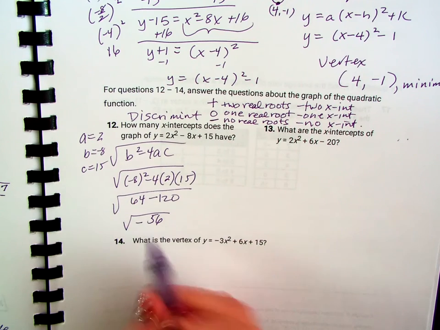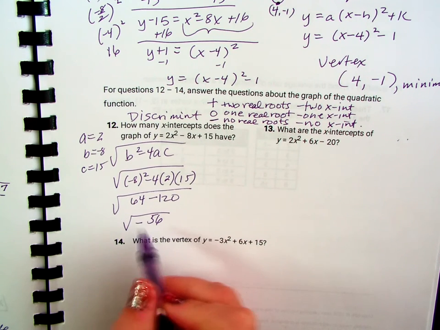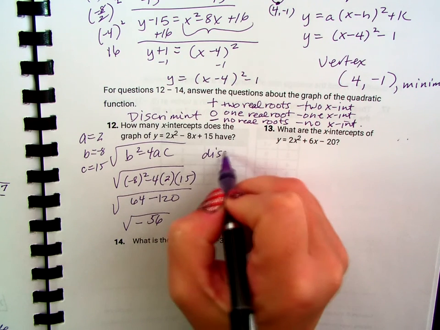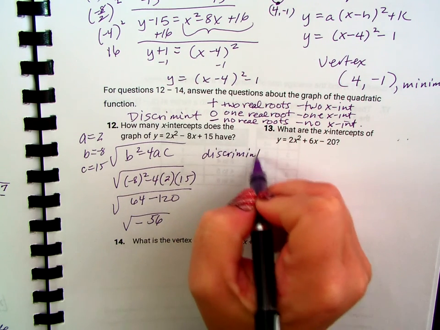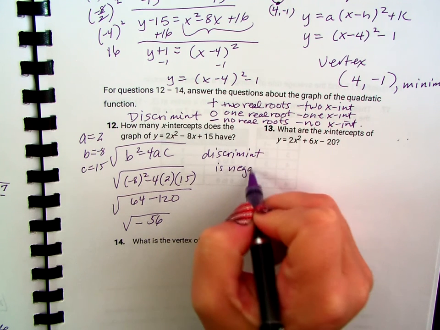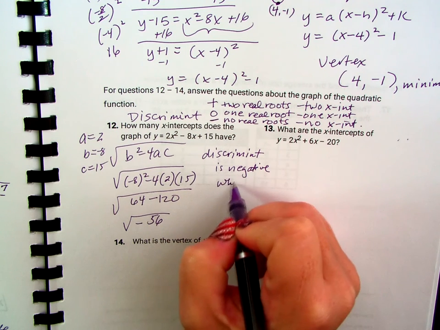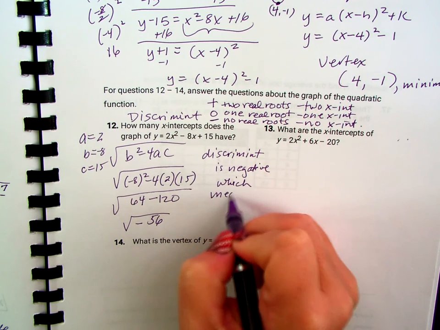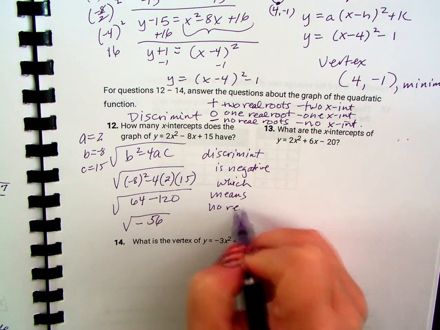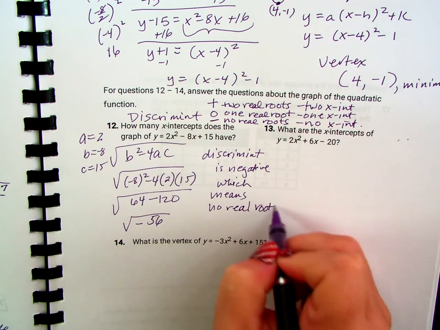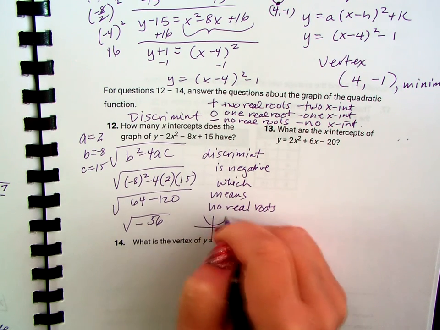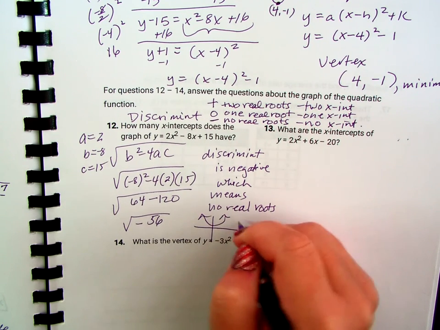-56. Now, it doesn't really matter what kind of negative it is. It just matters that the discriminant is negative, which means no real roots. So if we imagine a graph that has no roots, it never touches.